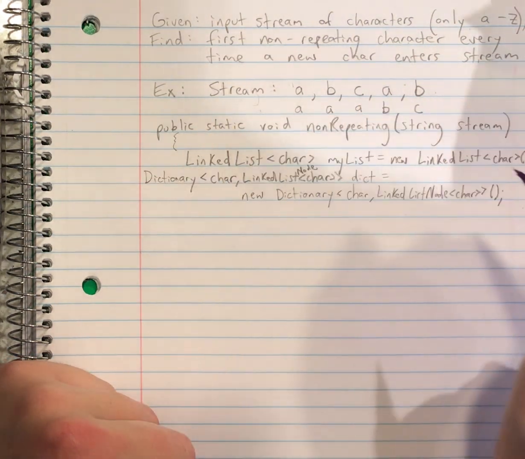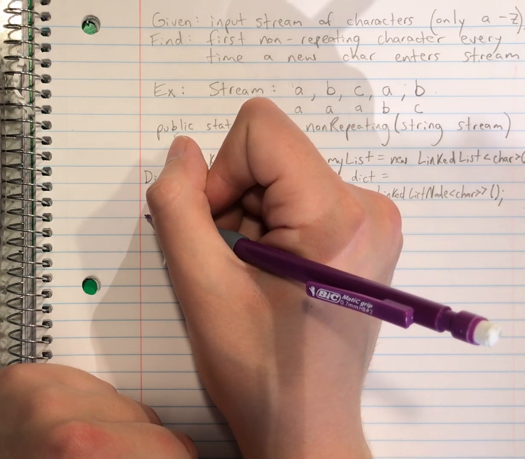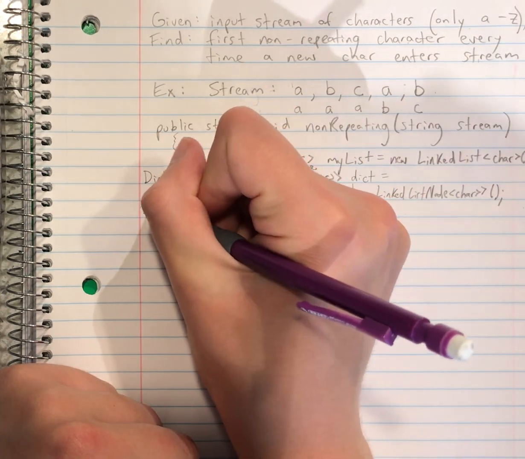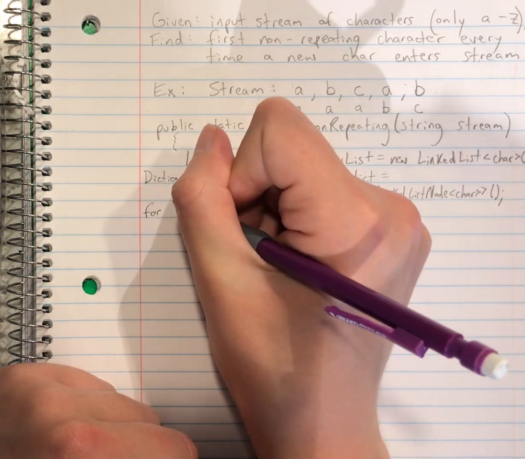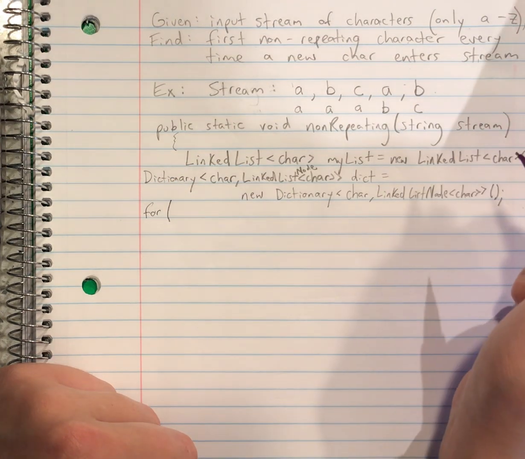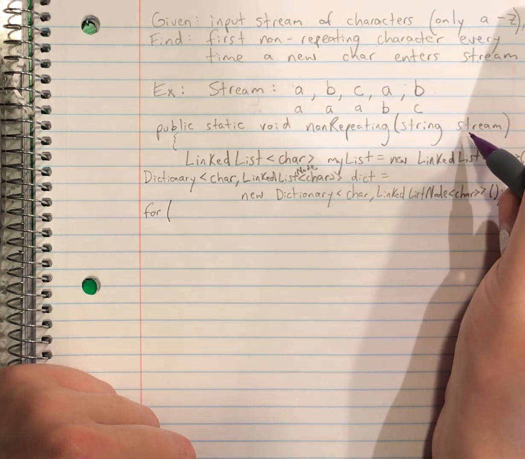Let's show how we're going to interact with the stream. So what we're going to do is use a for loop to iterate over the contents of a string that we're going to input. The string will be called stream here.